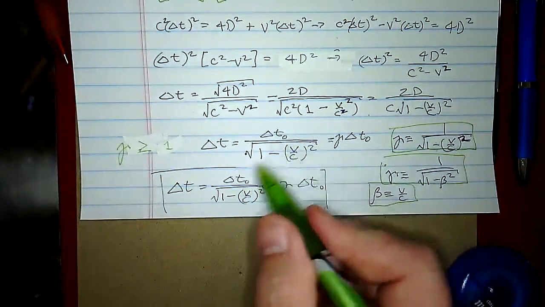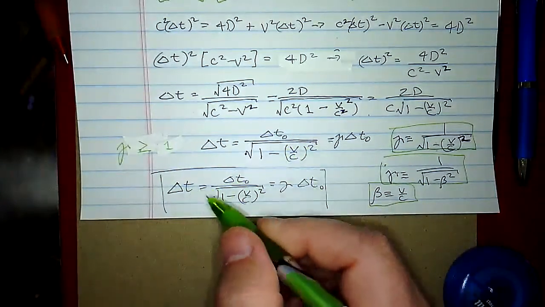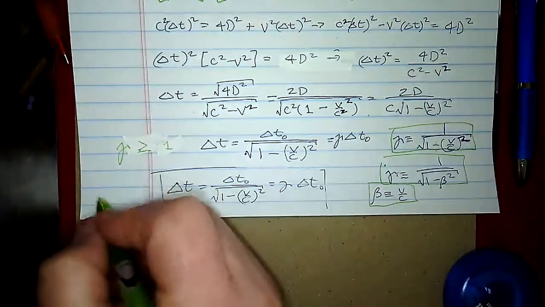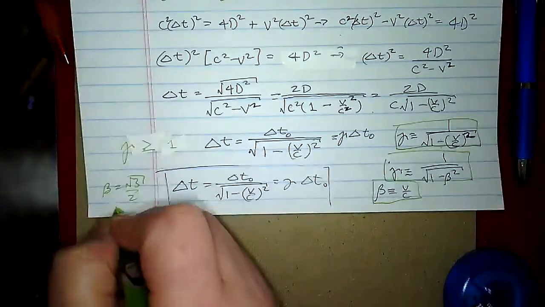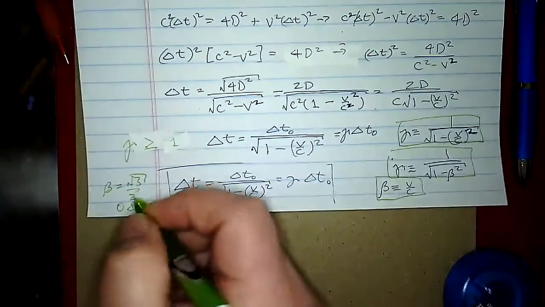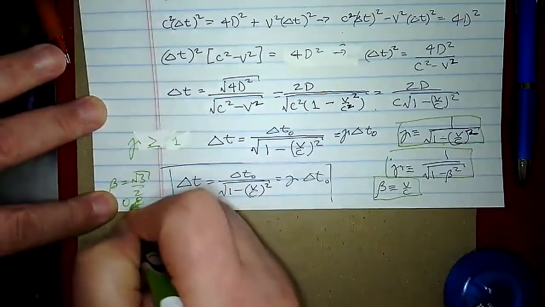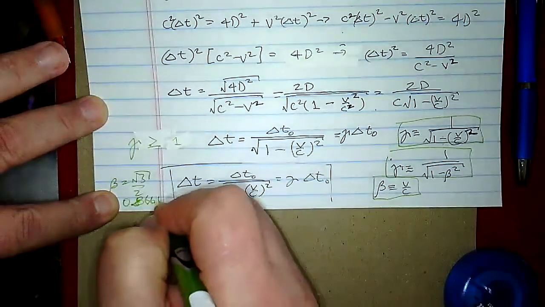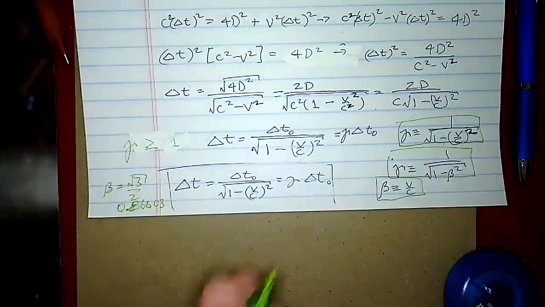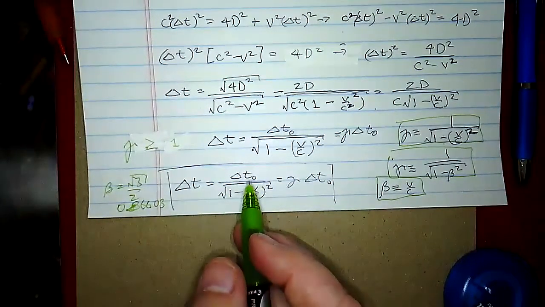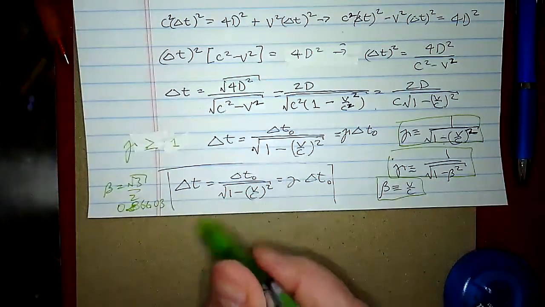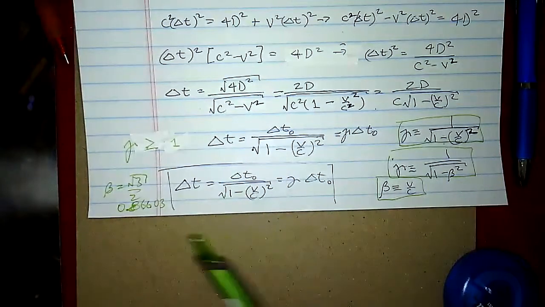And you say, oh, really? Well, to us, it turned out to be different, because you happen to be traveling at beta equals root 3 over 2, which is about 0.86603 times the speed of light. It turned out that we actually saw that song lasting 20 minutes. And that is what time dilation is all about.